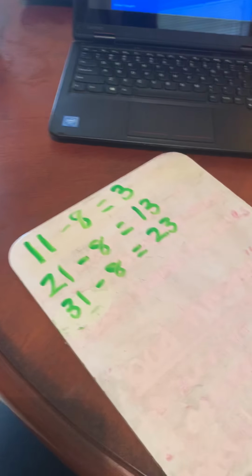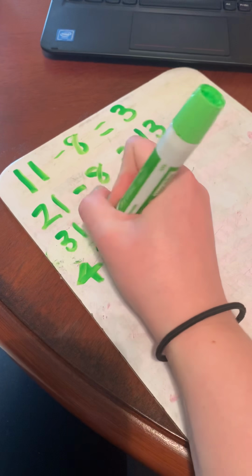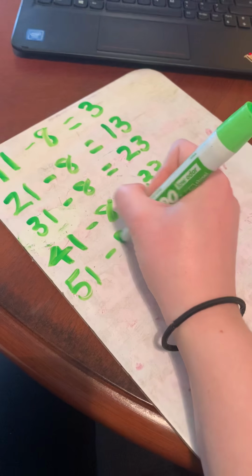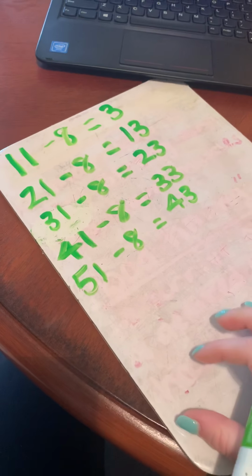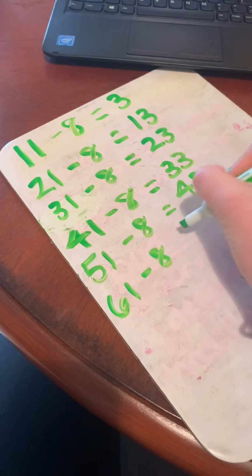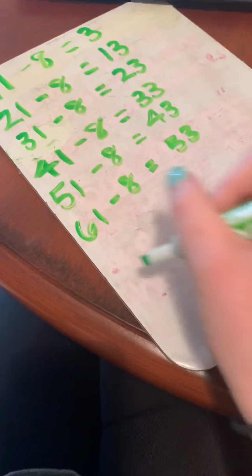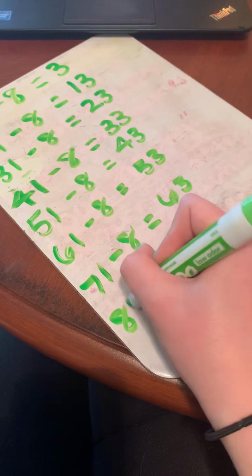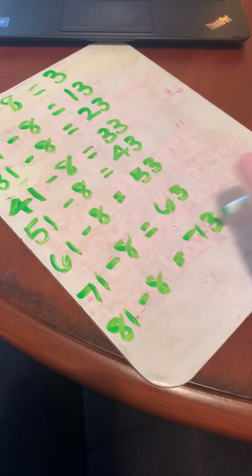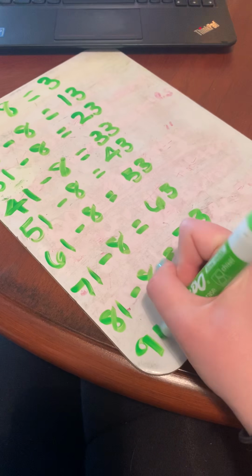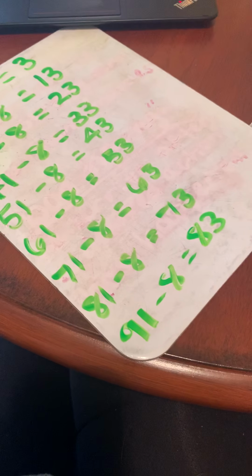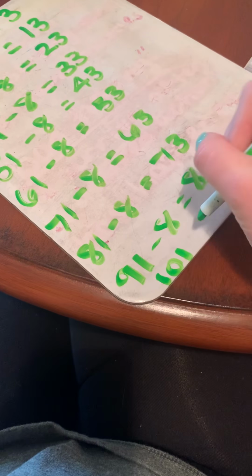All right, so after 31 minus 8 will come 41 minus 8 equals 33. 51 minus 8 equals 43. 61 minus 8 equals 53. 71 minus 8 equals 63. 81 minus 8 equals 73. 91 minus 8 equals 83. And then 101 minus 8 equals 93.